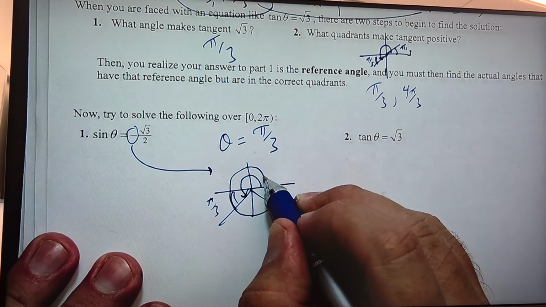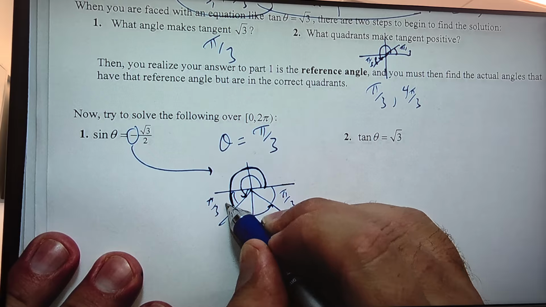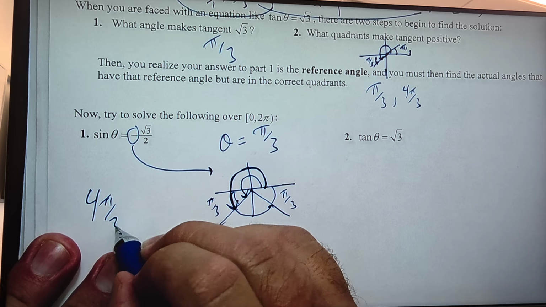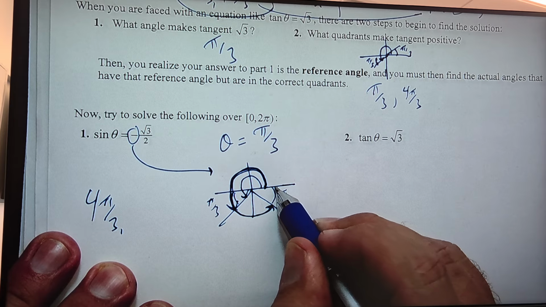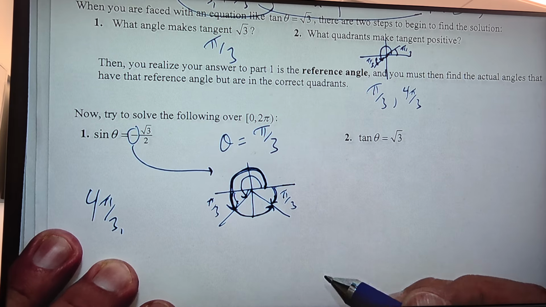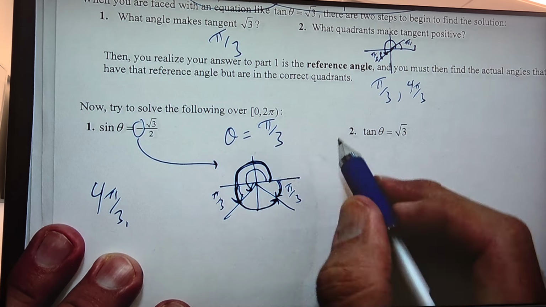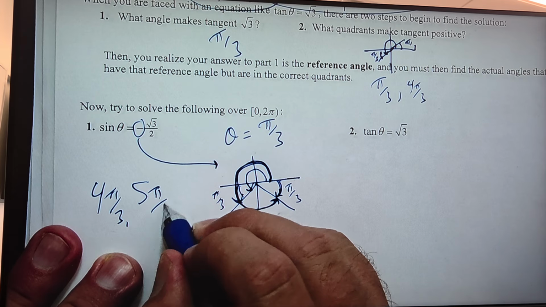So what is this angle? This one's shown up a lot already. 4 pi over 3. And here's a new one. What angle is this one? Yeah, because you could go back pi over 3 from 2 pi, which is 6 pi over 3, so you get 5 pi over 3.